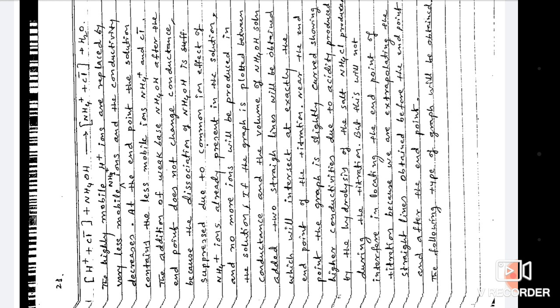If the graph is plotted between the conductance and the volume of ammonium hydroxide solution added, two straight lines will be obtained which will intersect exactly at the end point of the titration.